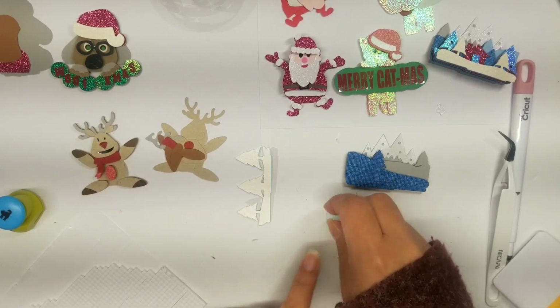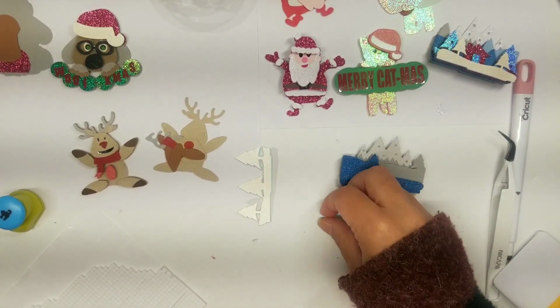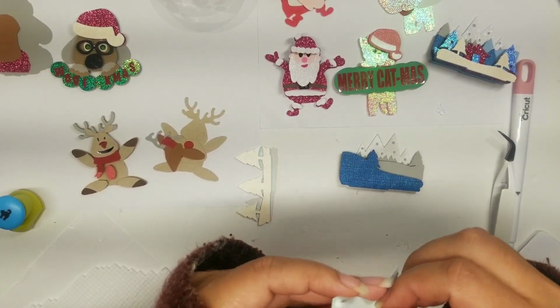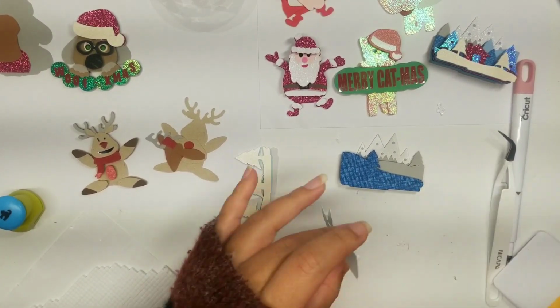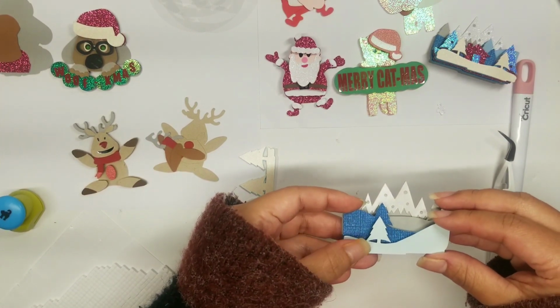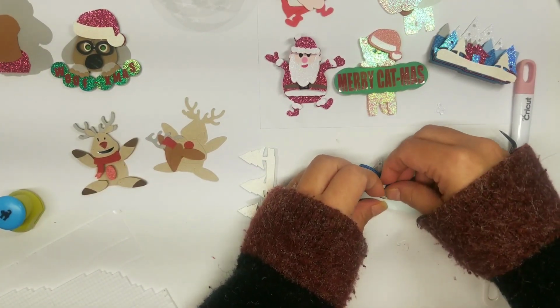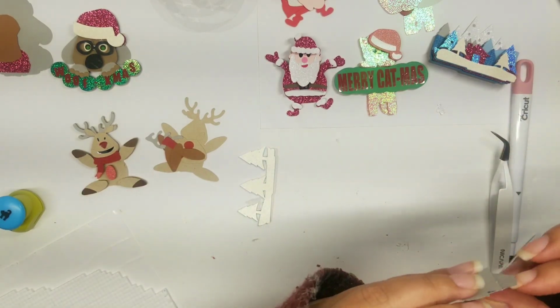Also, I want to mention that these designs, you can make them as big as you want, as long as they fit the mat that you're using, or if you want to make them larger than the mat, you have to follow those steps.